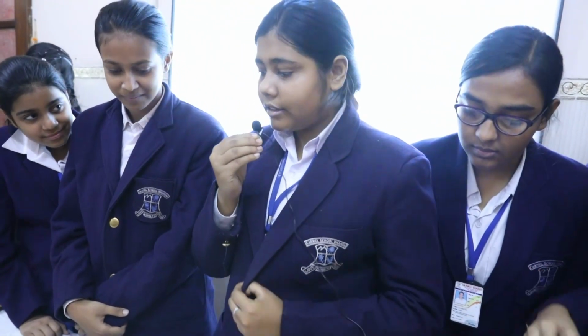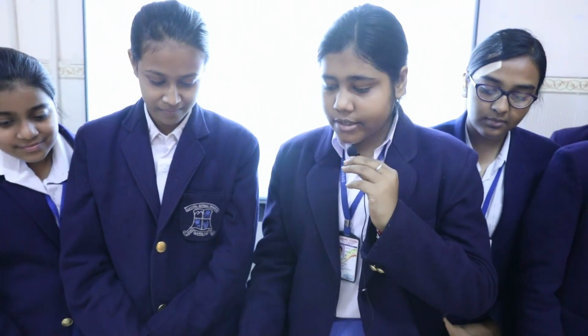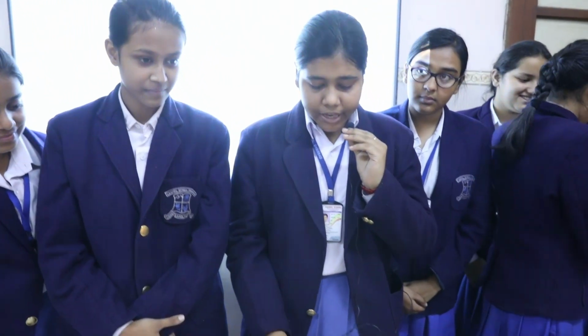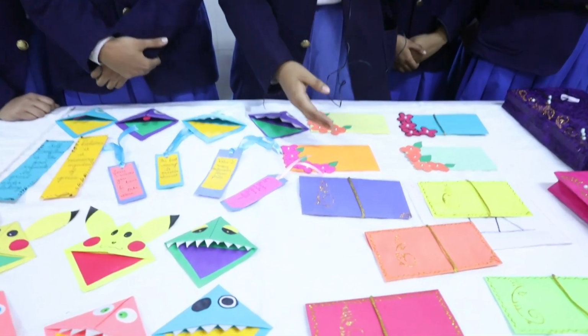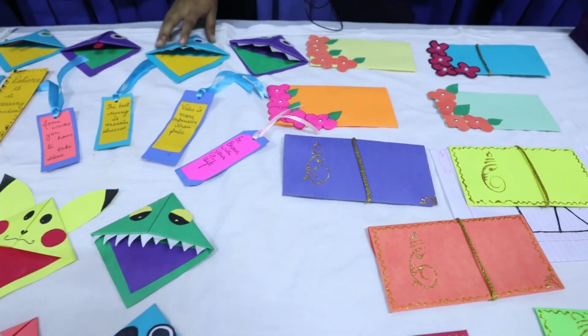We have made the bookmarks out of chart papers. These are the corner bookmarks and strip bookmarks, and even the envelopes. We have used beads, glitters and threads. We can give this in marriages and even birthday parties. We can use this for the books as a bookmark.